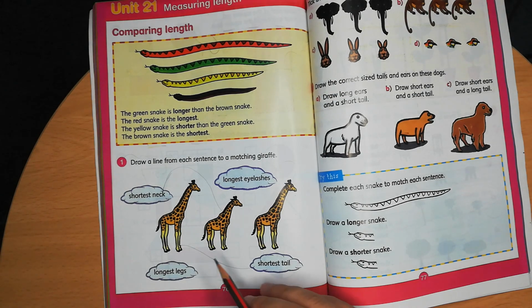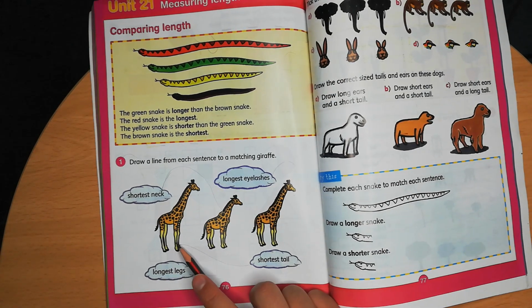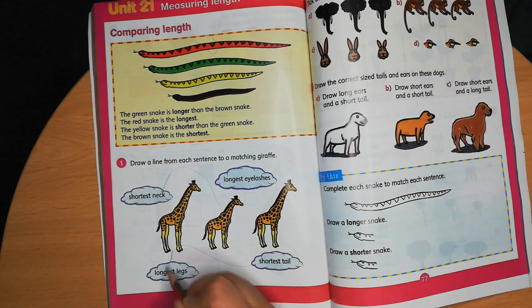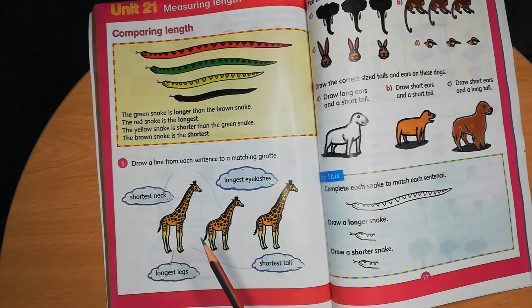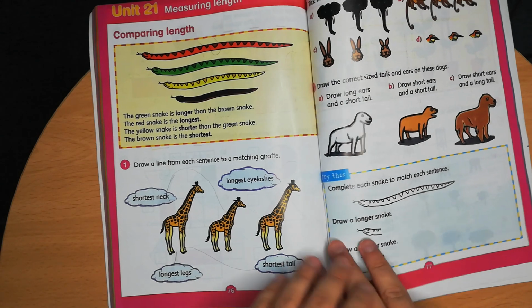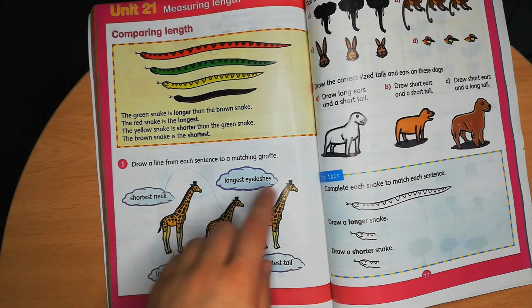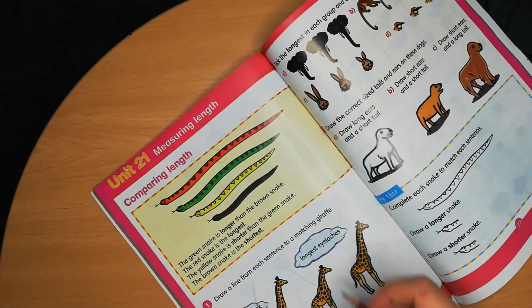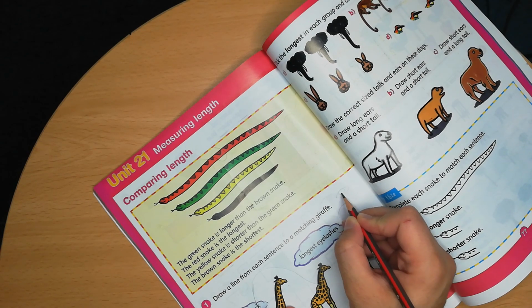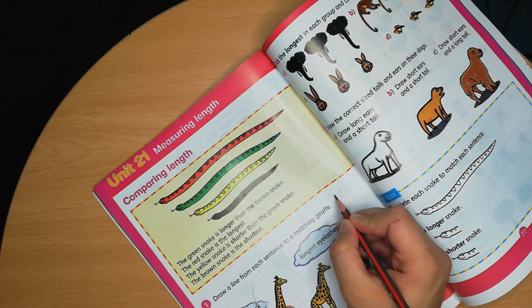Okay. Longest legs. Very long. So this is the longest. This is shortest, and this is in the middle. Okay, so this one has the shortest neck. This one has the longest eyelashes. This has the shortest tail and the longest legs. Okay, so these are the lines that match the giraffes. Remember, this means neck. These here mean eyelashes. I'll draw them here so you can get it. So if this is your eye, these are the eyelashes.